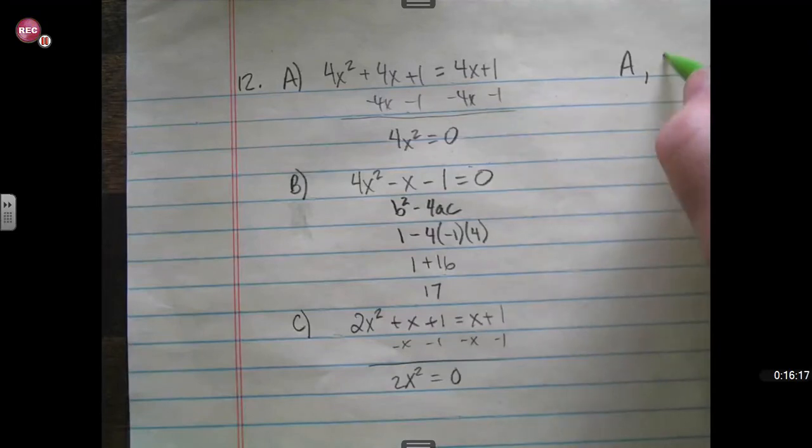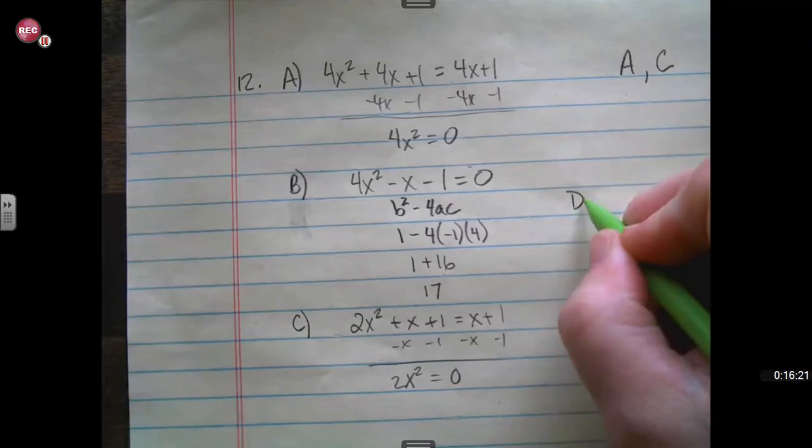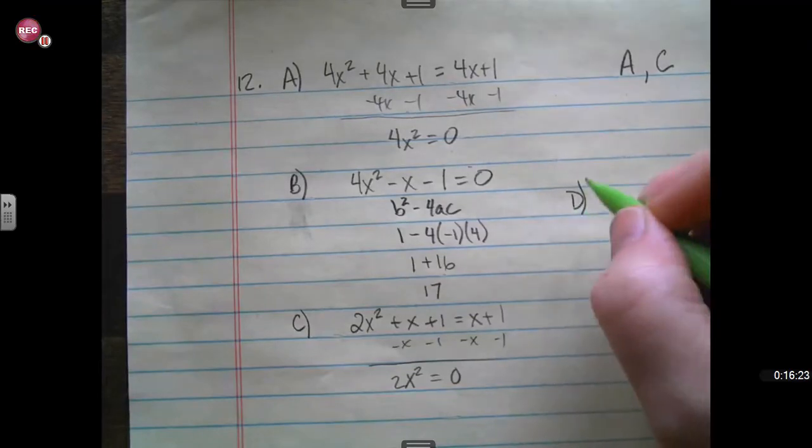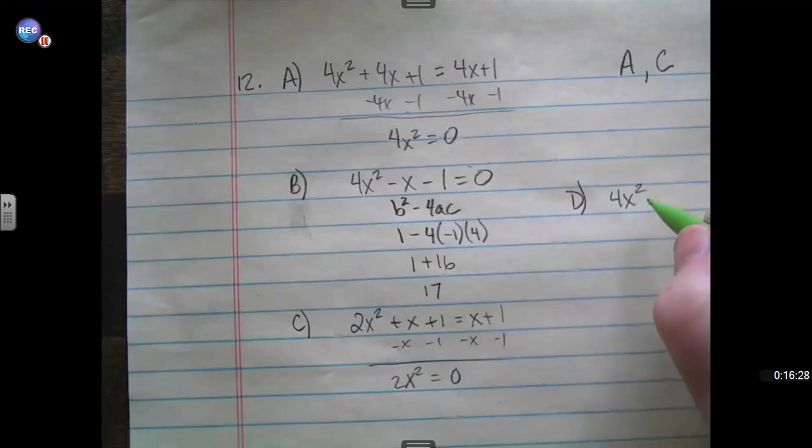So C also works. C will also be part of my answer. And then D is 4x squared. It looks like I made a mistake there. It's supposed to be 4x squared equals 1. I have a negative in there for some reason. I was probably thinking I was typing minus 1, but I actually wanted it to equal 1.